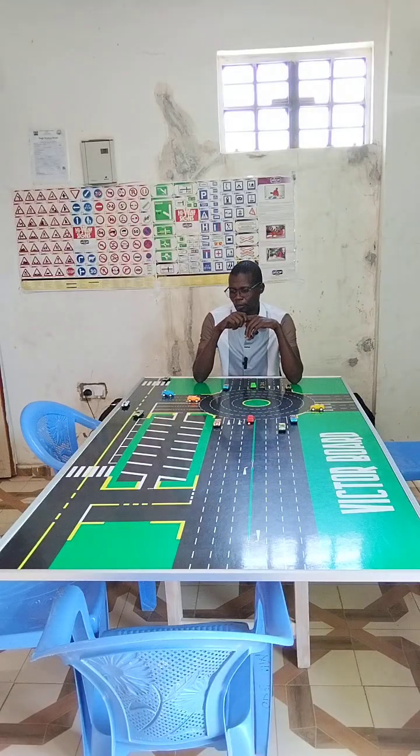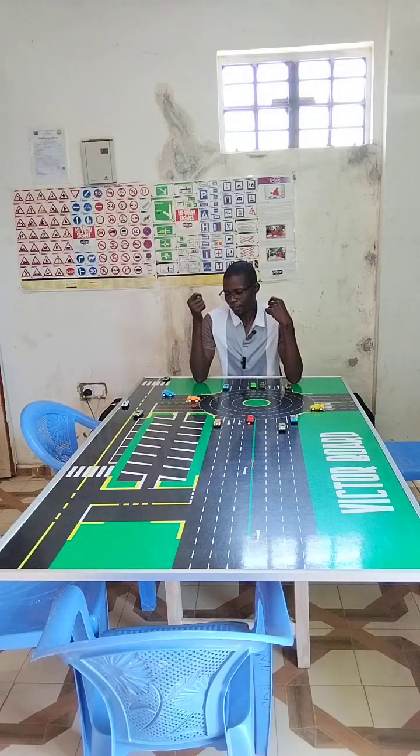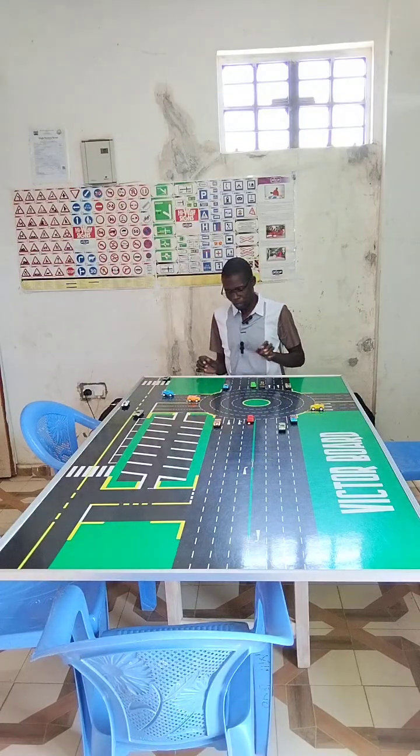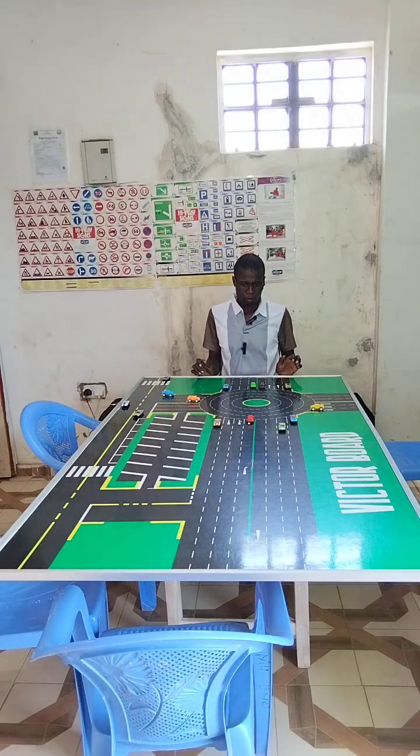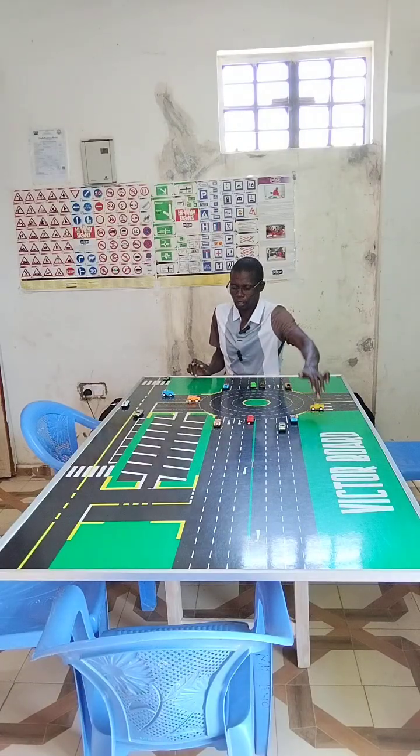Model Town Board or Traffic Training Table is just a representation of a road network drawn on a board. It is also found in major towns within Kenya and East Africa. So Model Town Board has got several features. When we start with the features of Model Town Board, we are going to start with the green vegetation.